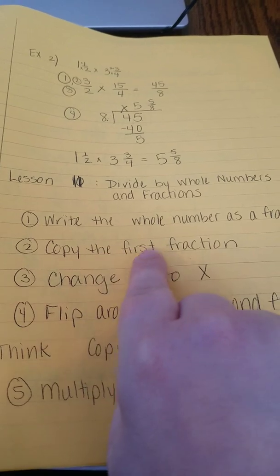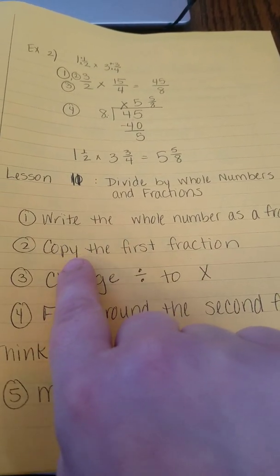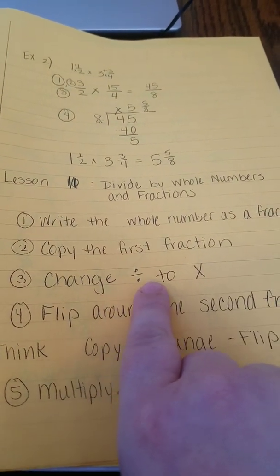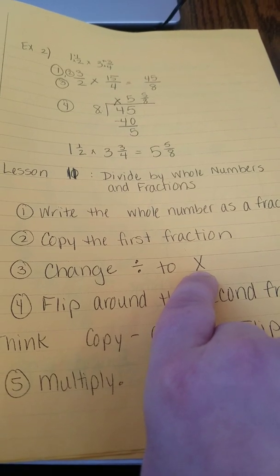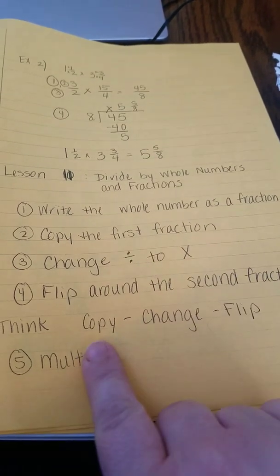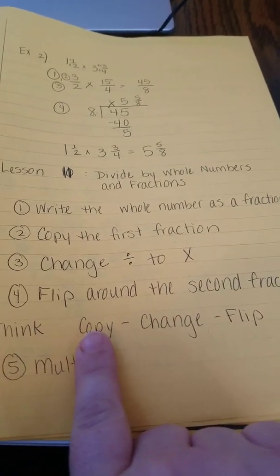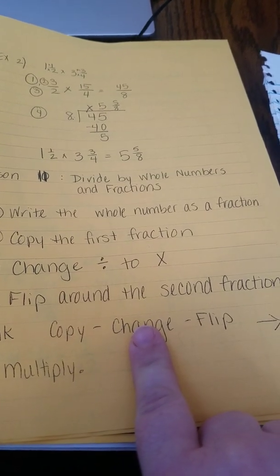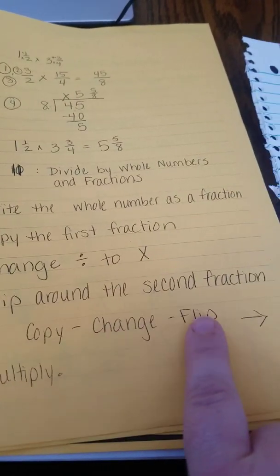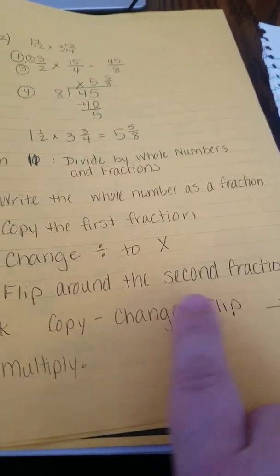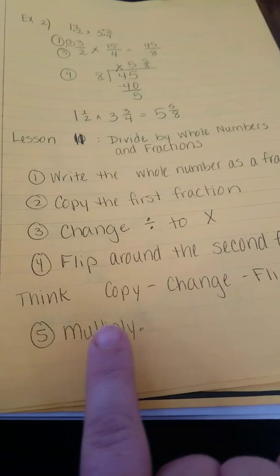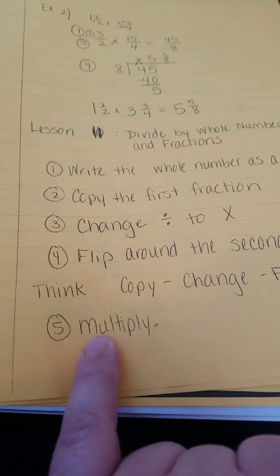We copy the first fraction, whatever it might be. We copy it. Then we change the division symbol to multiplication. We flip around the second fraction. You'll see what that means in a second. We're going to think copy first, change division to multiplication, flip the second fraction. So we think copy, change, flip. And once we've done our copy, change, flip, we're going to multiply the 2 fractions together.